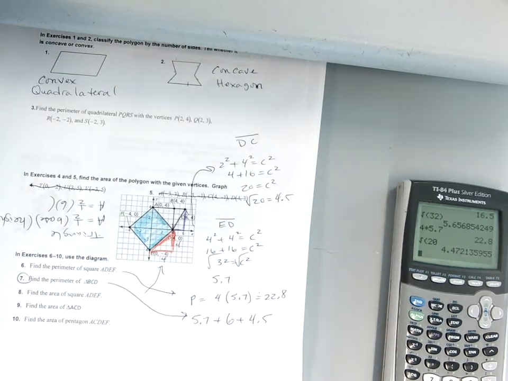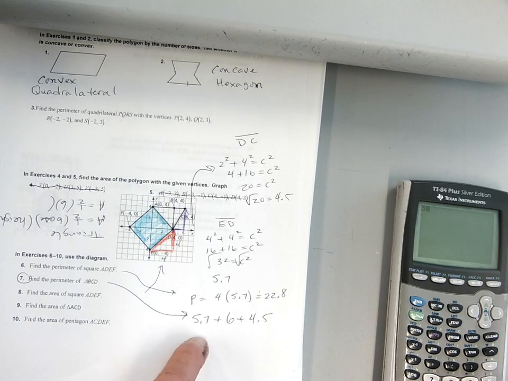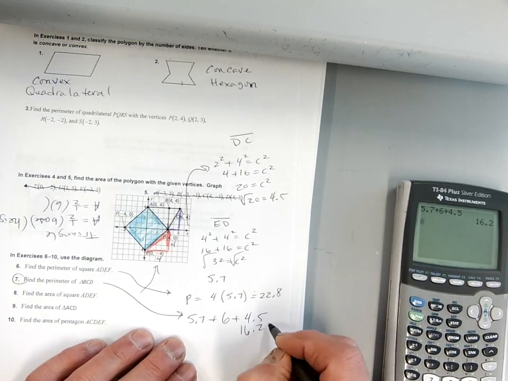Okay, so what did I do? One more time, since I started working on the wrong problem. So what I did was this triangle. I know that length's 6. I already found this one earlier as 5.7. I just found this one, which is 4.5. So add that together to make the perimeter of the triangle. Okay, not too bad. 5.7 plus 6 plus 4.5, and I get an answer about 16.2 for that perimeter.